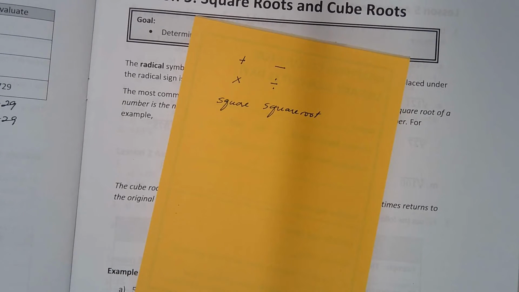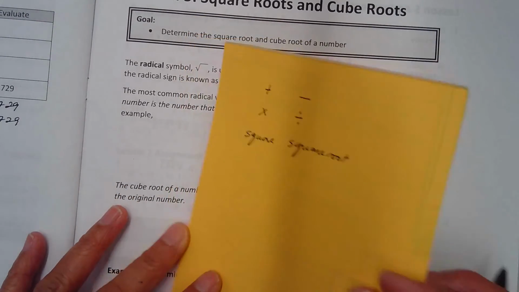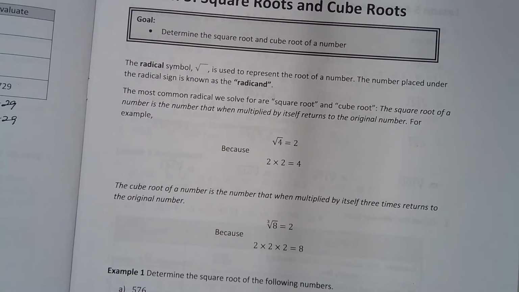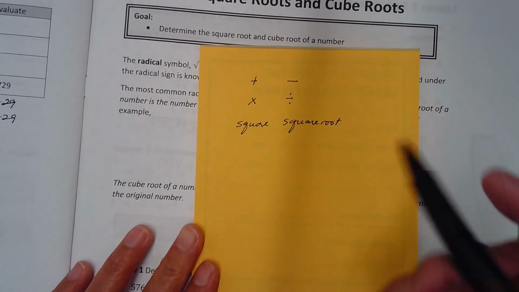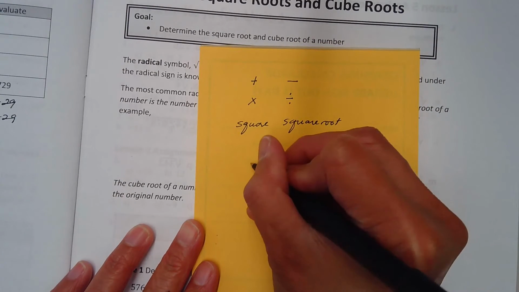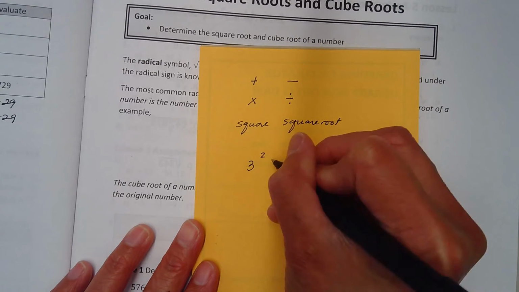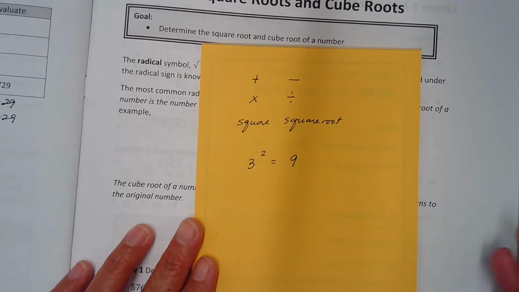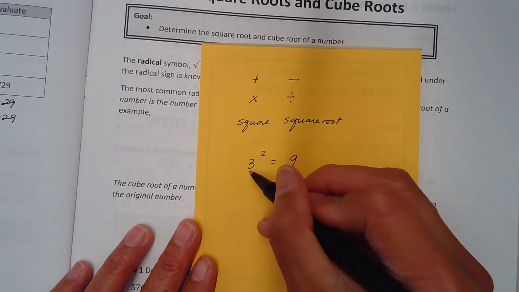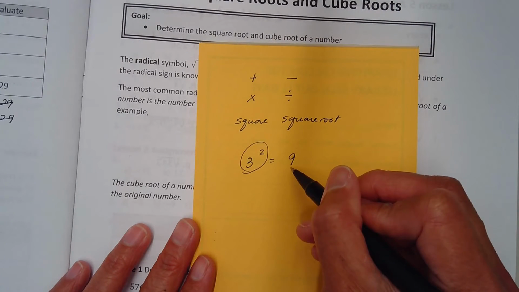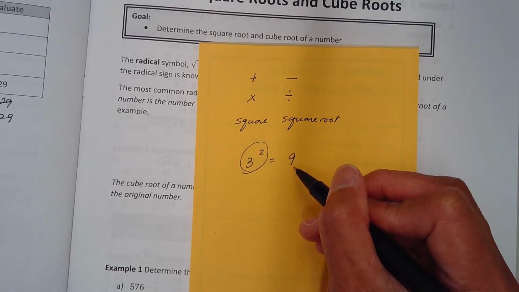What about the cube? It would be cube root. So what does that mean? If we have 3 squared, we get 9. So this is squaring. The opposite of squaring is square root.